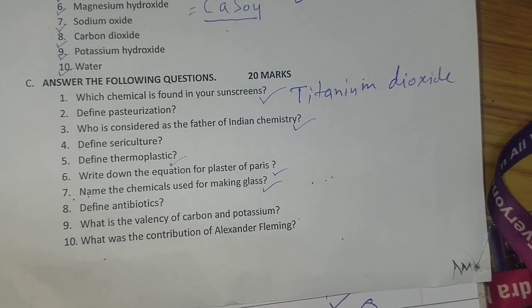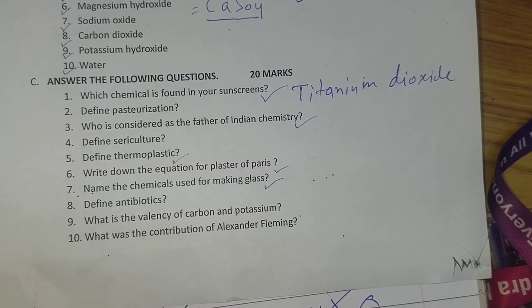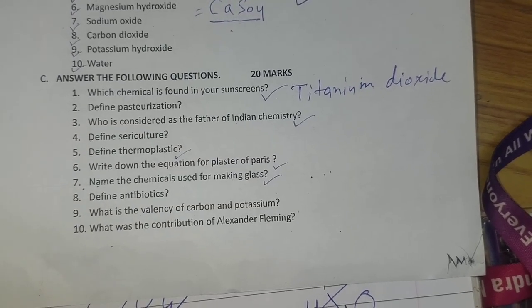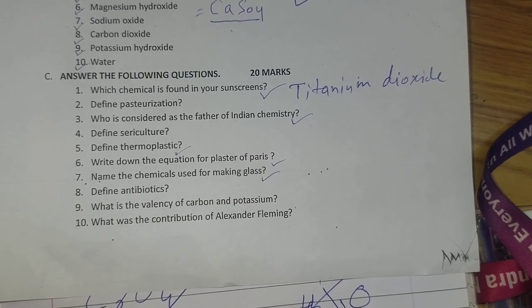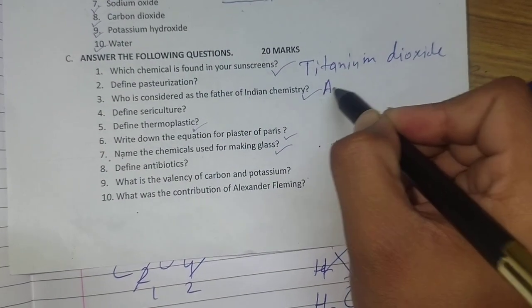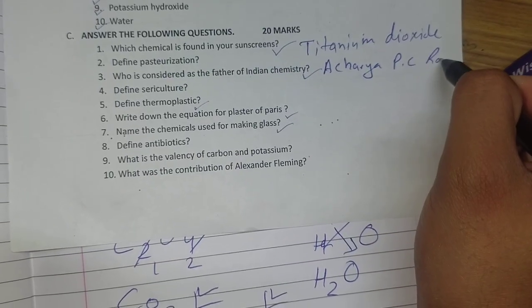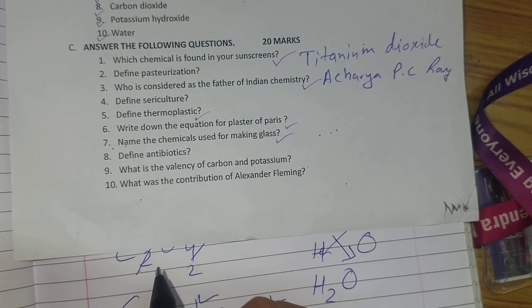The next one we have, who is considered as the father of Indian chemistry. So the father of Indian chemistry is Acharya P.C. Ray. So how many of you wrote this answer? Acharya P.C. Ray will be the correct answer.